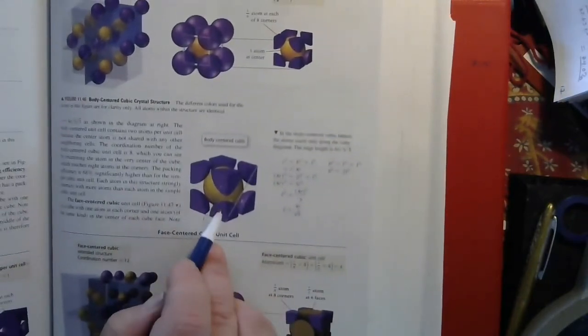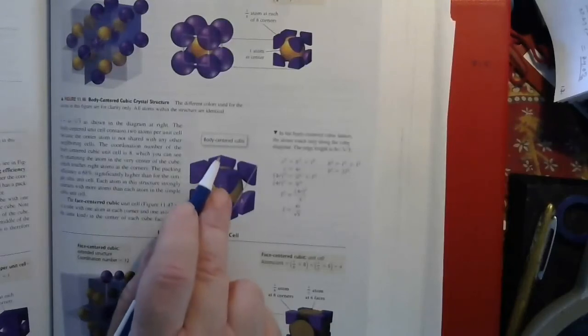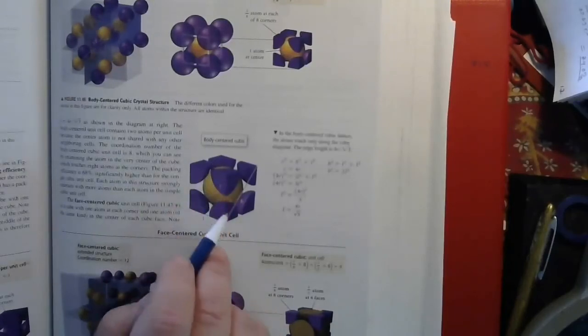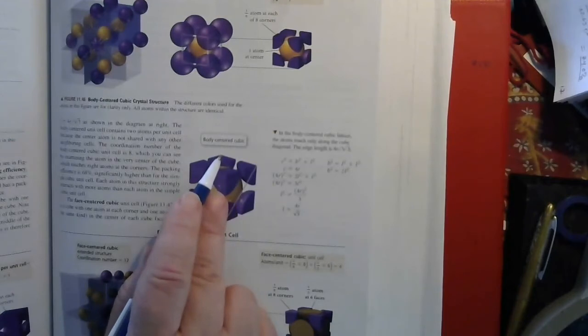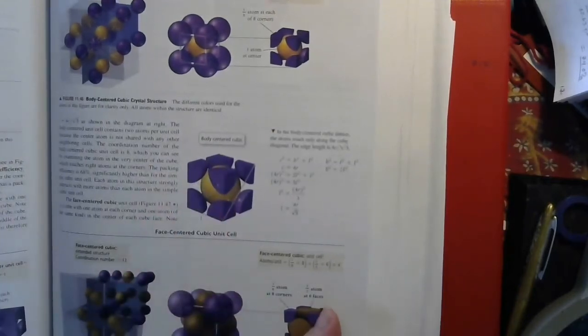You notice that this atom here at the corner is touching the atom in the center, and that in turn is touching the atom at the opposite corner. So you actually have a through line where atoms touch each other going from this corner here to that corner there, right through the center of the body of the cube.